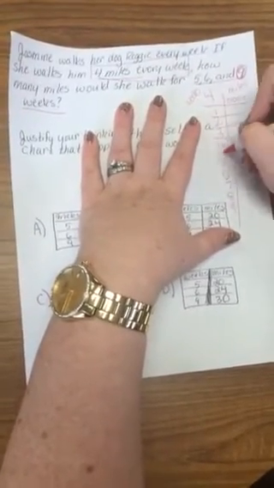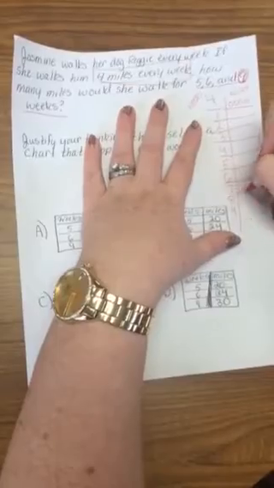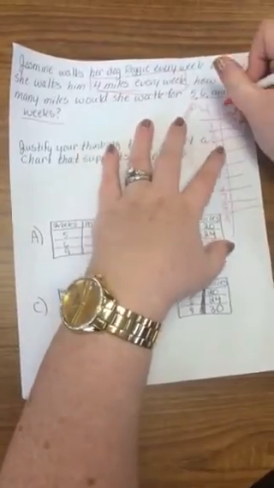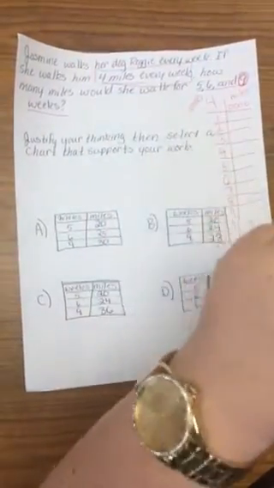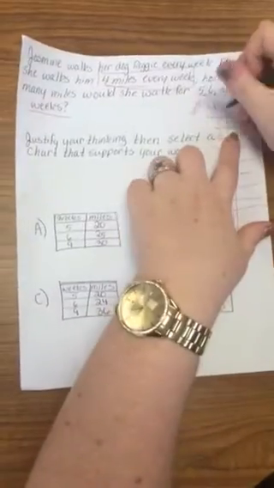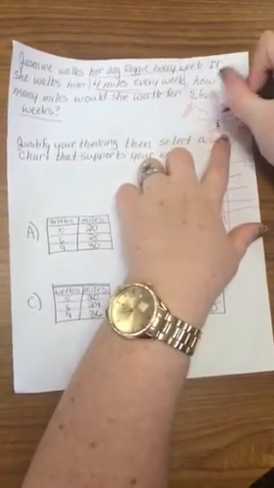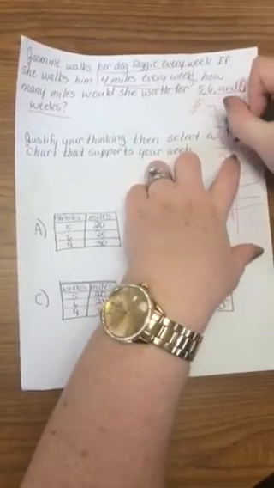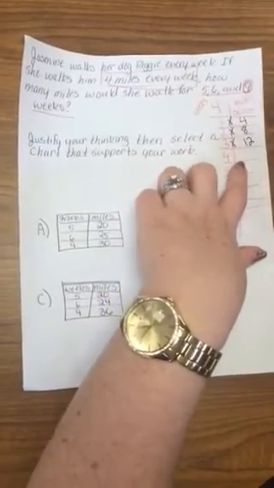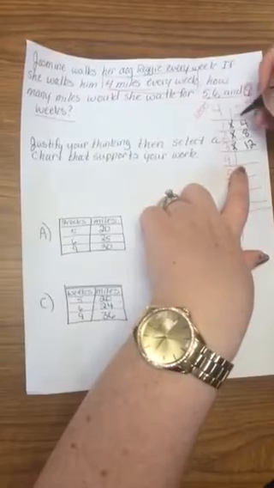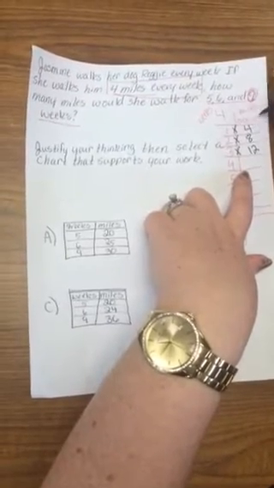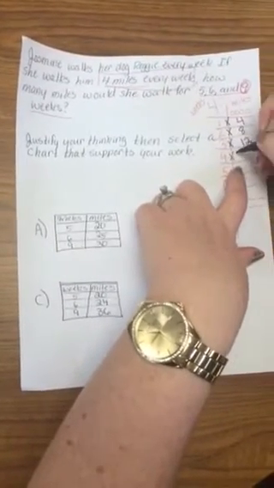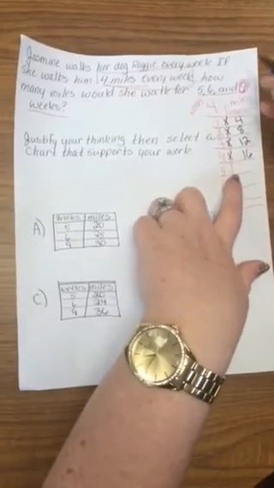A lot of my multiplication facts I already know, but if I get stuck, my chart can help me. So I'm going to use a different pen to show it. I know that 4 times 1 is 4, 4 times 2 is 8, 4 times 3 is 12. Oh man, 4 times 4, I'm getting stuck on that. I can count 13, 14, 15, 16. So 4 times 4 is 16.